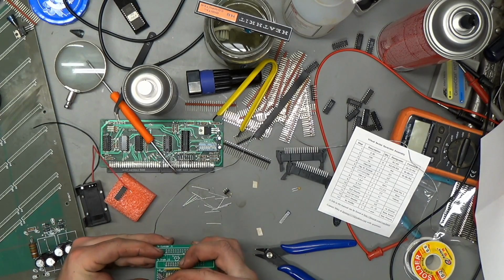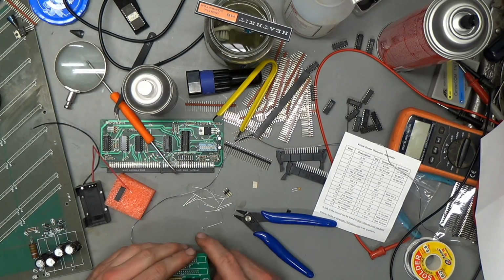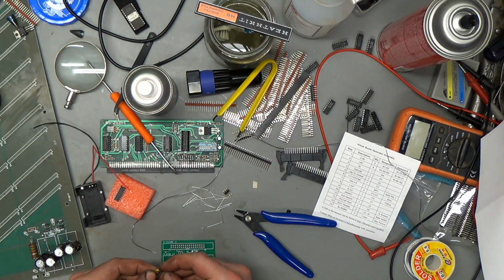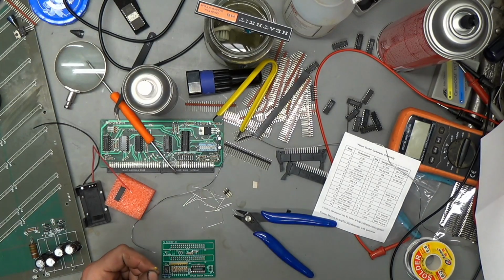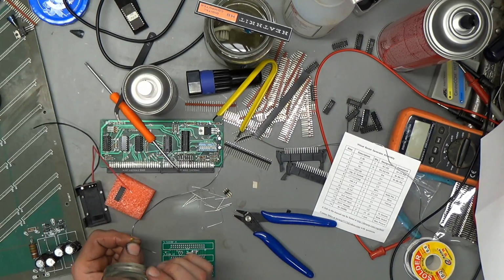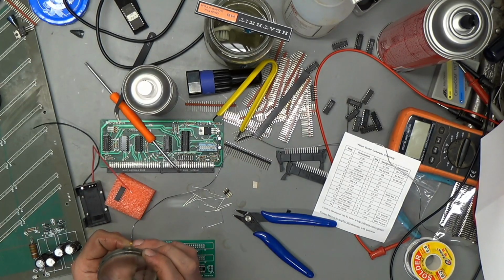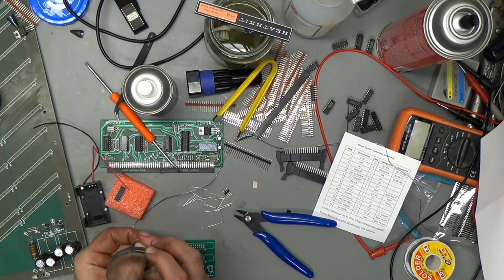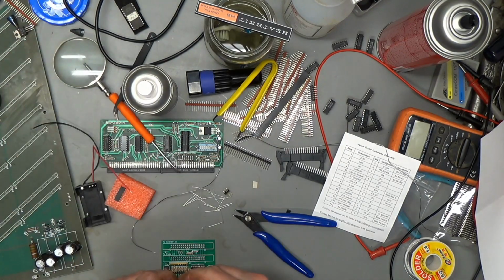They're going to touch on this side of the board, but that's all right, I think. Now, we want a 0.1 microfarad capacitor in position C3. I believe that should be 104. Okay.